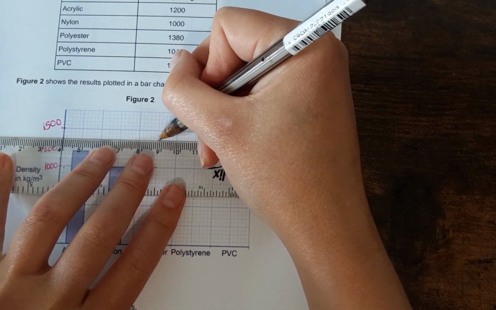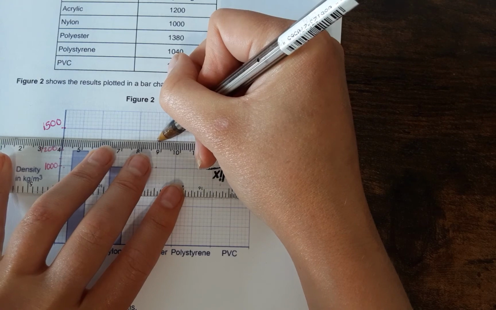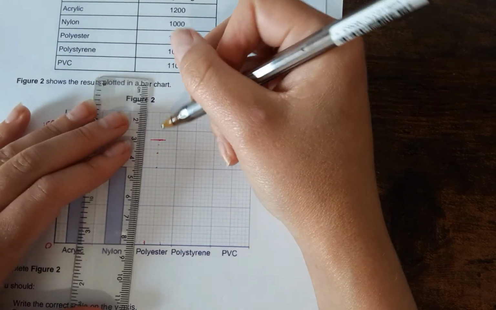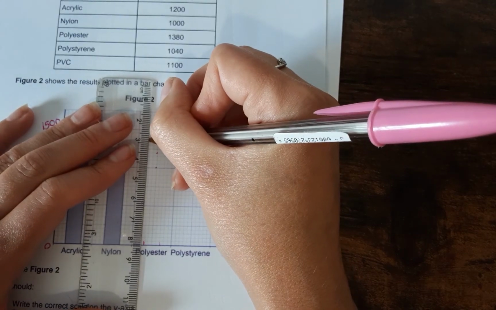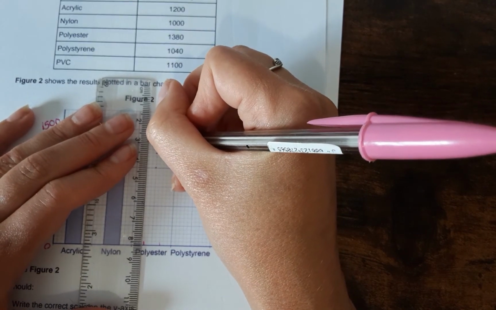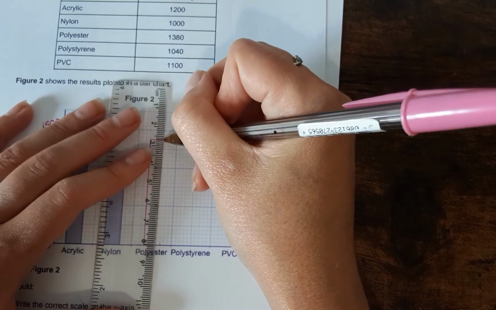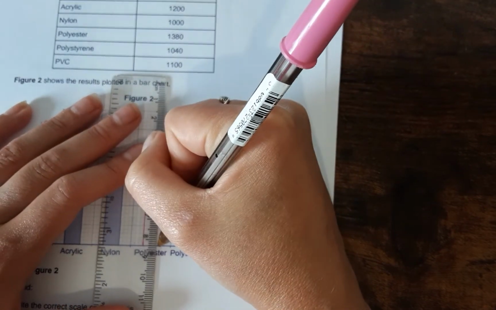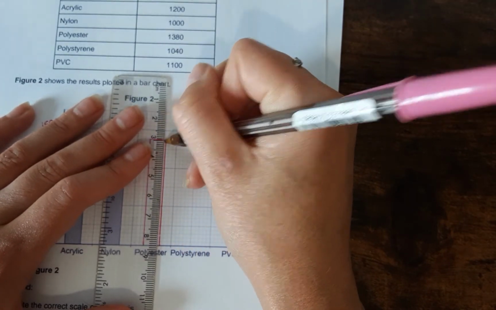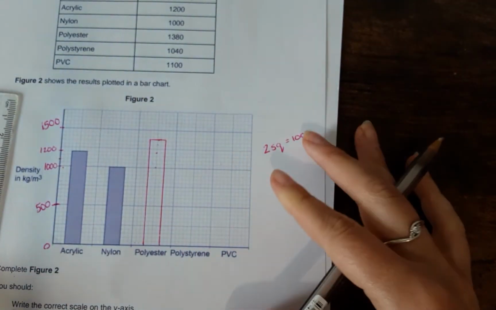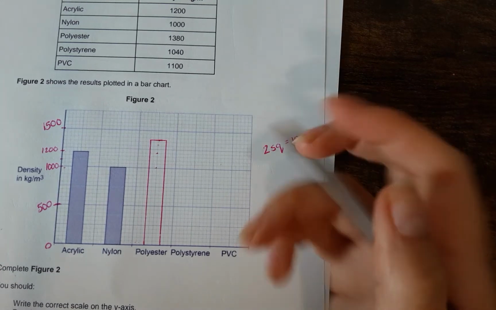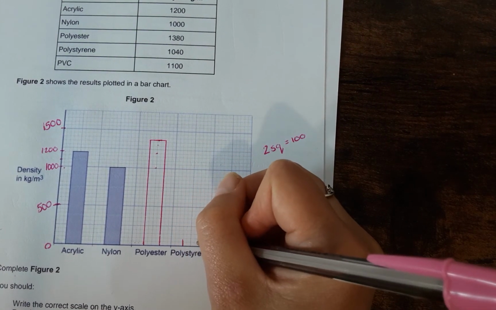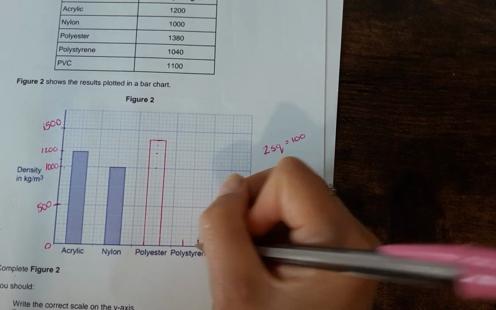Okay, so it will help if you have a nice sharp pencil for this. Better than the pen that I'm using. And then you must complete your bar. Okay, nice and neat. Okay, lovely. And then we're looking at polystyrene again. Let's have 6 little squares in between and let's make them 4 squares wide.